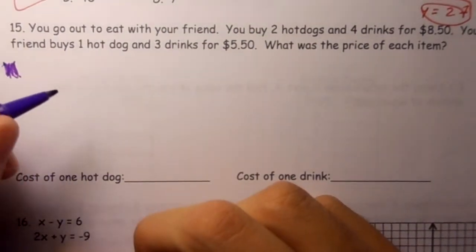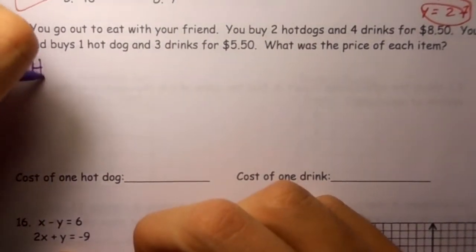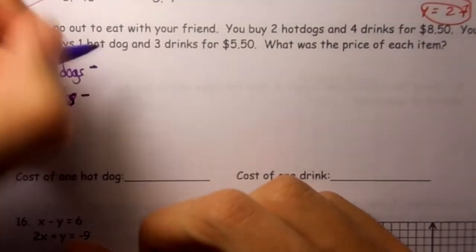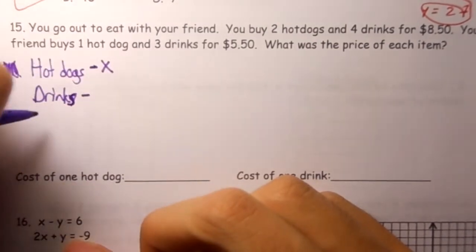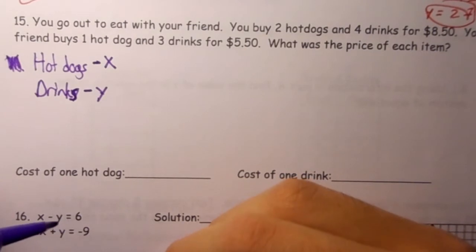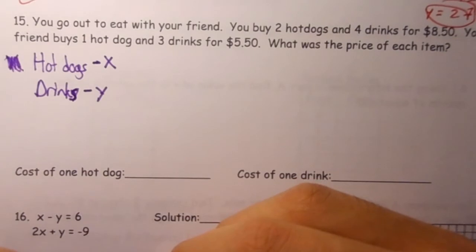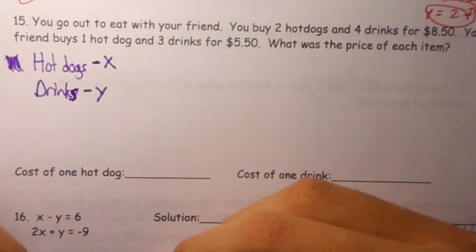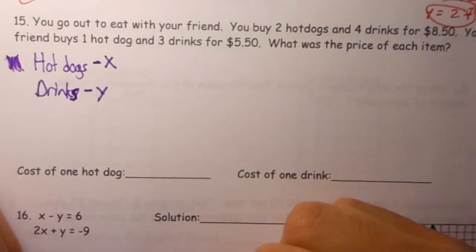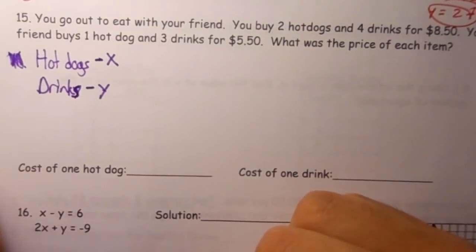So first off, let's define our variables. We have hot dogs and drinks. Let's just go ahead and assign variables to them. For hot dogs, we'll call them X, and drinks we'll call Y. So now we have to set up our system for this. The system's going to be a little bit different compared to before because we don't have a quantity and a cost thing. But we have 2 individual vendors or consumers that are buying the same product. And we just got to make sure that we keep the same quantity of products with that certain customer.